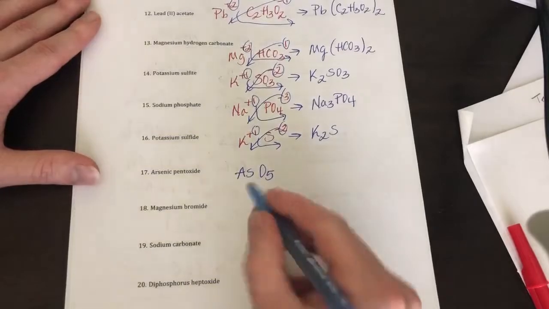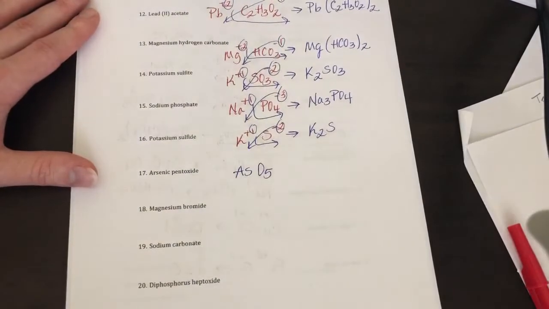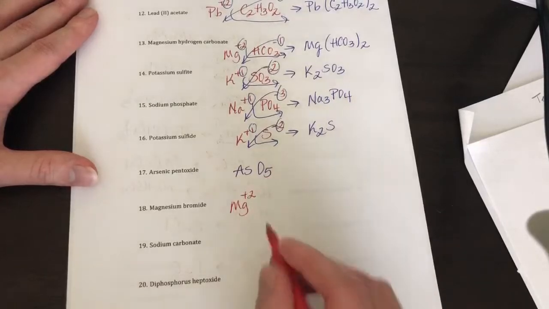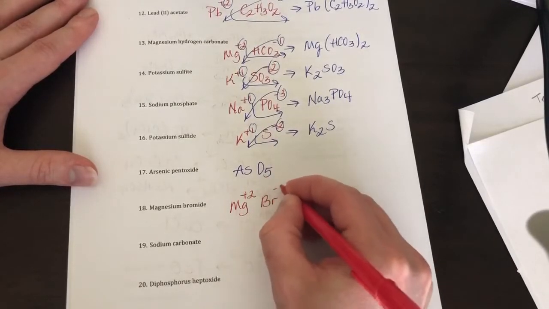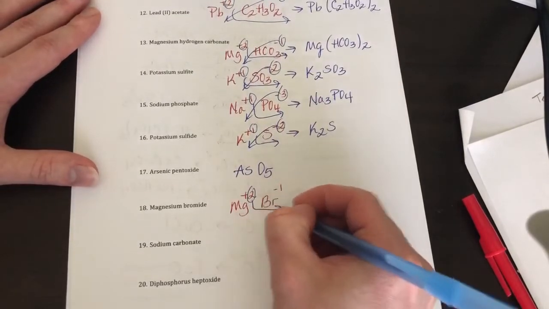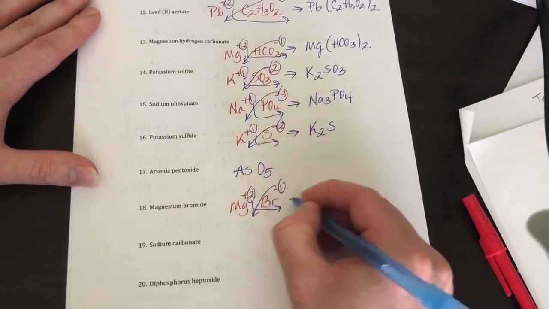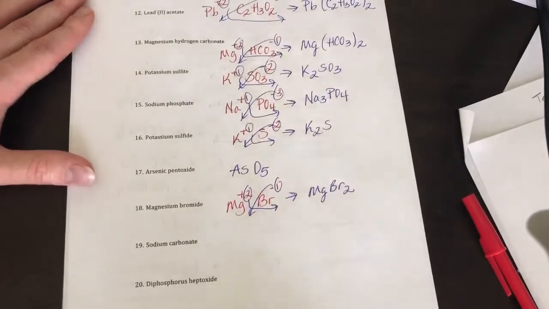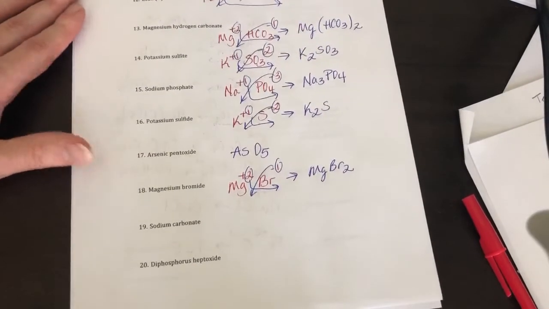Okay, magnesium bromide. The symbol for magnesium is Mg. It has a +2 charge. Bromide is Br with a -1 charge. They're not equal and opposite, so we have to crisscross. Okay, so we get MgBr2, like that.